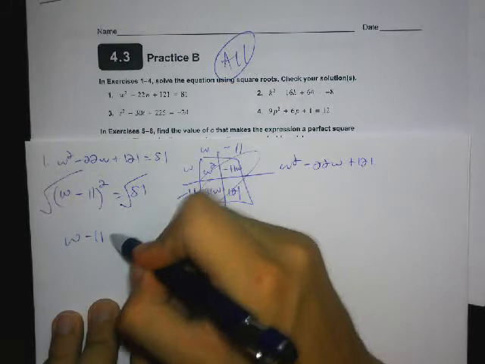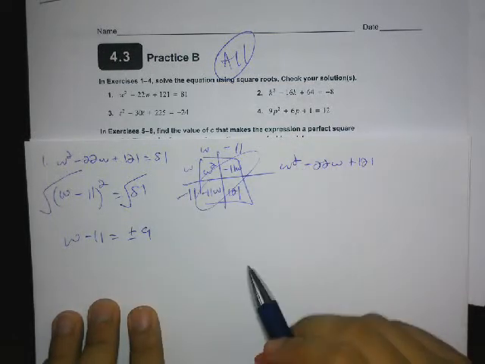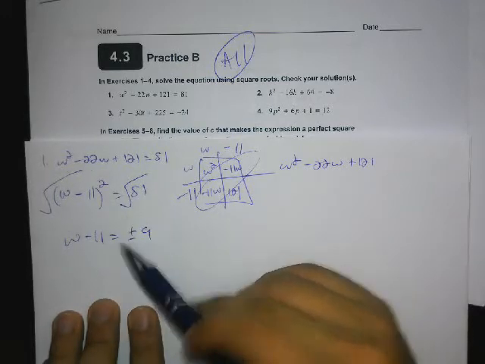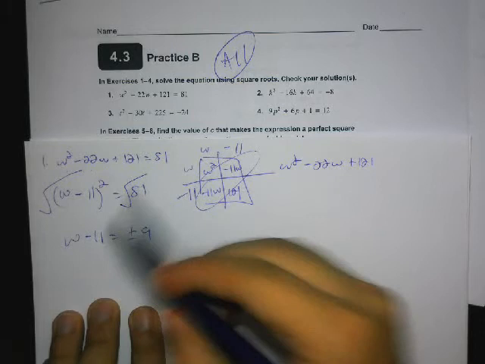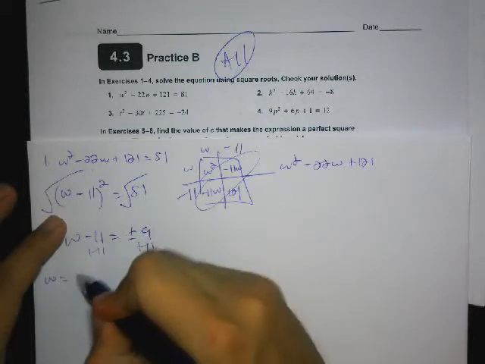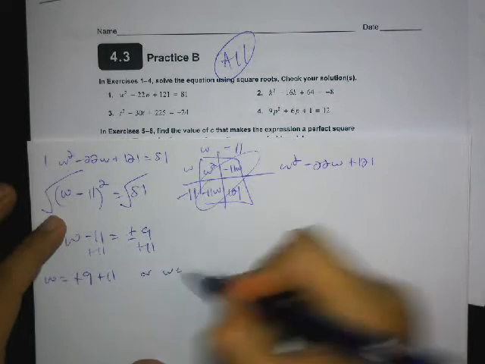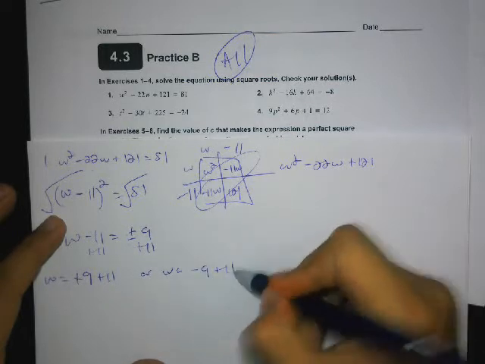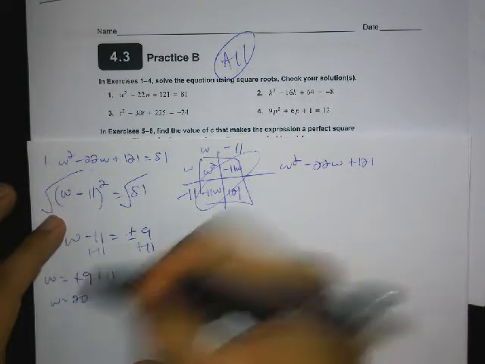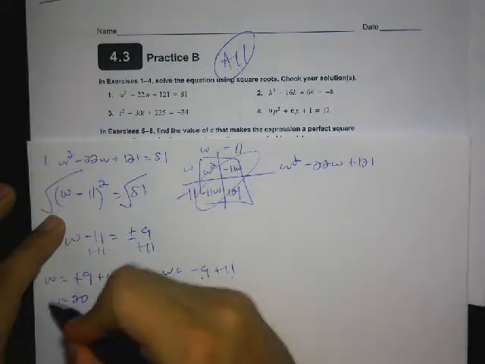So w minus 11 is equal to positive or negative 9. When we take the square root, we have to take both the positive and the negative side. And here we have two answers. W equals positive 9 plus 11, or w equals negative 9 plus 11. So w is equal to 9 plus 11, which is 20, or w equals negative 9 plus 11, which is positive 2. Final answer.